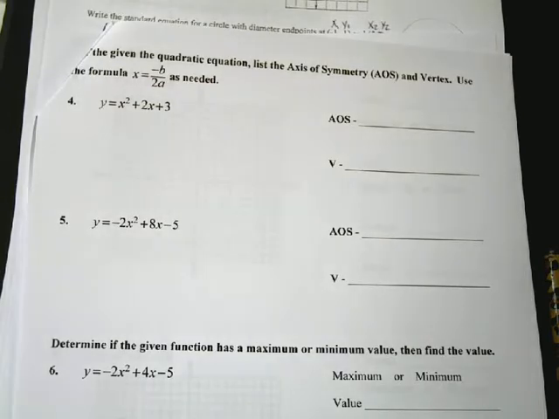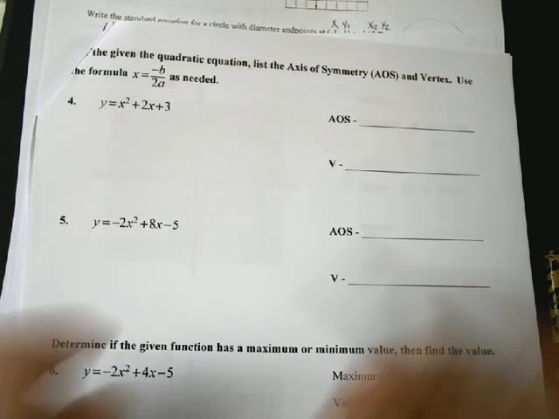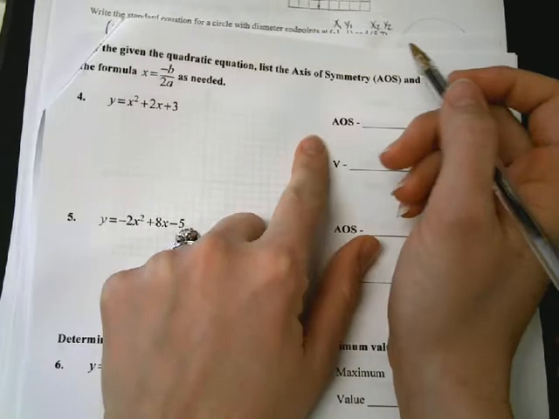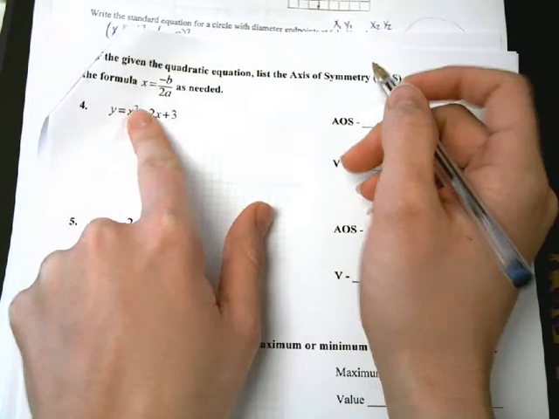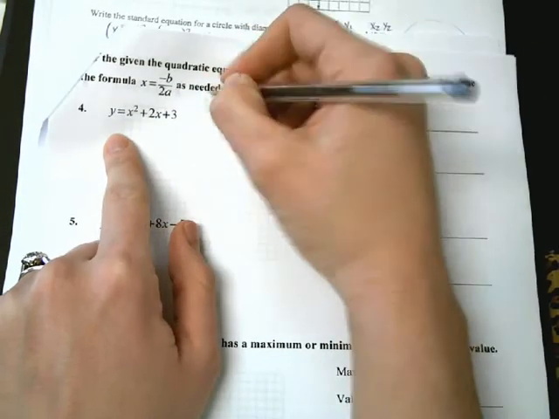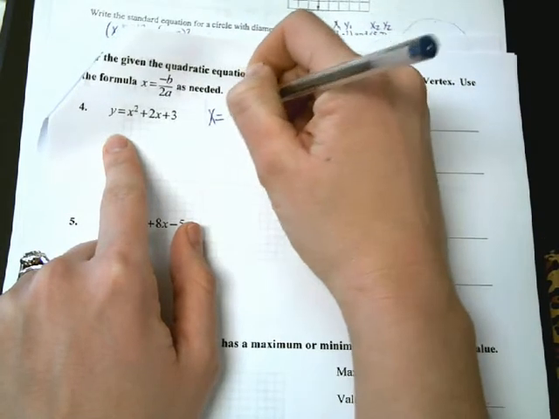All right, you guys, so we are back with page 2 of the Unit 10 review. The directions for these two problems say, use the given quadratic equation, list the axis of symmetry and the vertex. Use the formula x equals the opposite of b over 2a as needed. So in order to find the axis of symmetry, you will always need to use this formula. So that's where we're going to start. X equals the opposite of b over 2a.